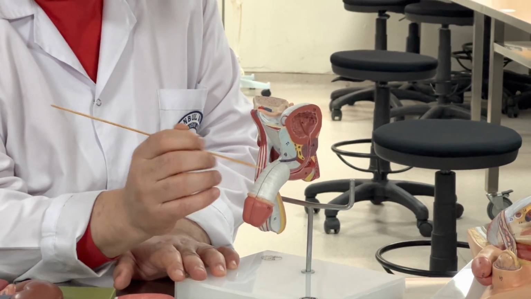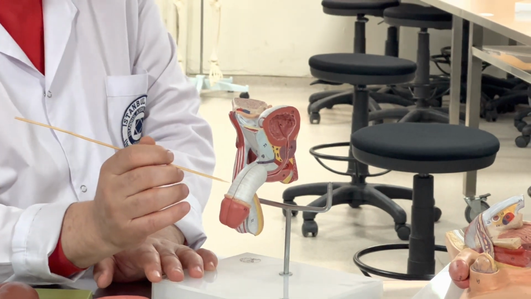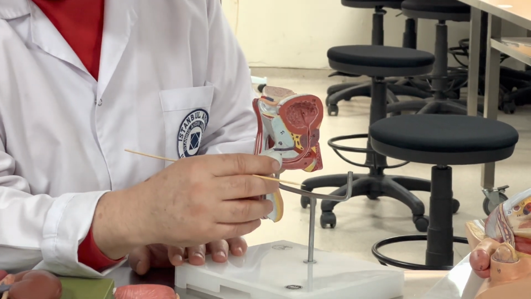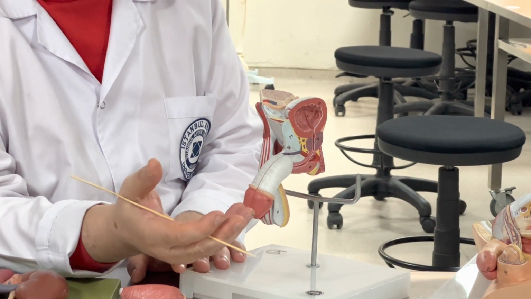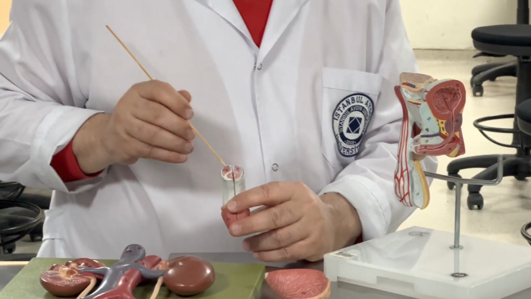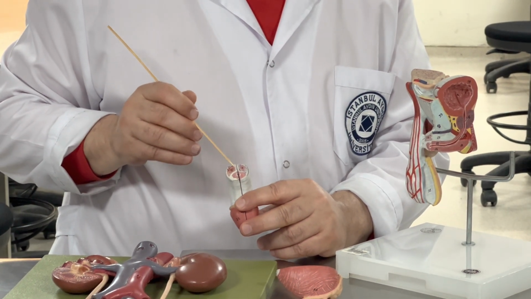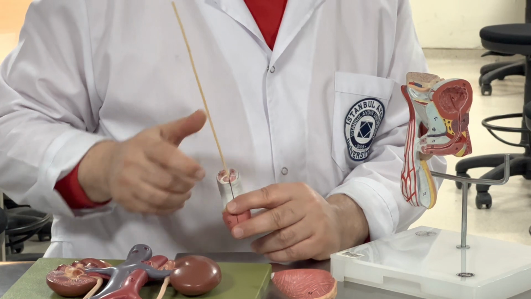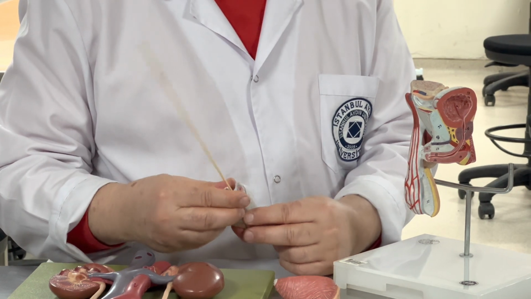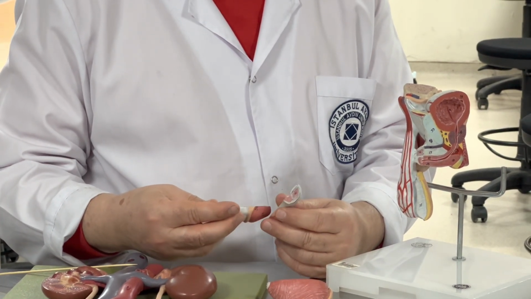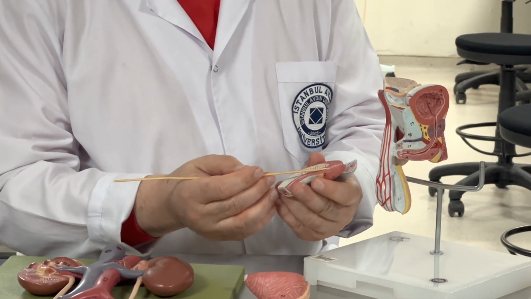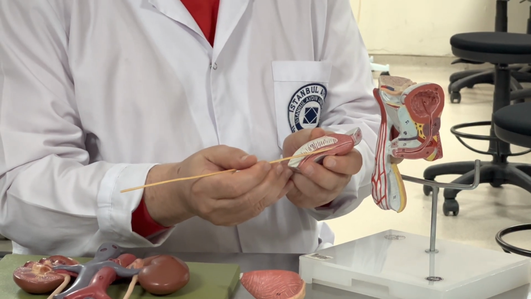The two dorsal ones are what? Corpus cavernosum penis, and the ventral one is the corpus spongiosum. The corpus spongiosum is important. Why? It contains the urethra. So if we have a cross section, these are the two corpora cavernosa penis, and we have the corpus spongiosum penis, and you have the urethra passing through the corpus spongiosum. And there's an enlargement in the urethra as it passes through the glans penis. We call it the navicular fossa.